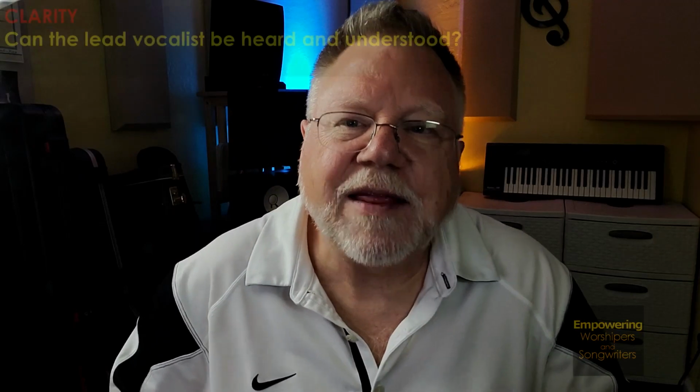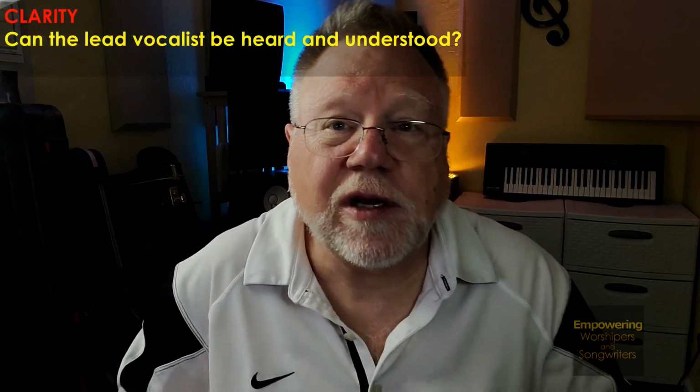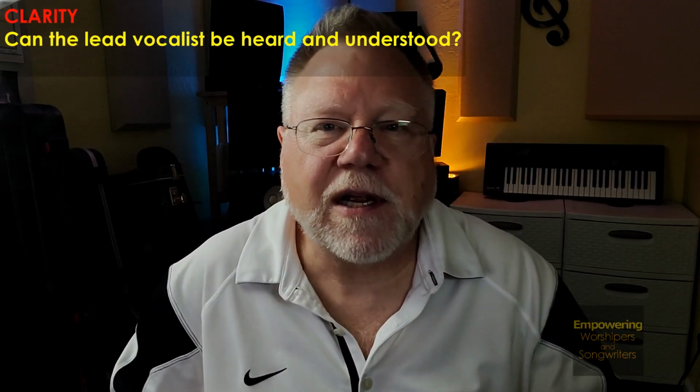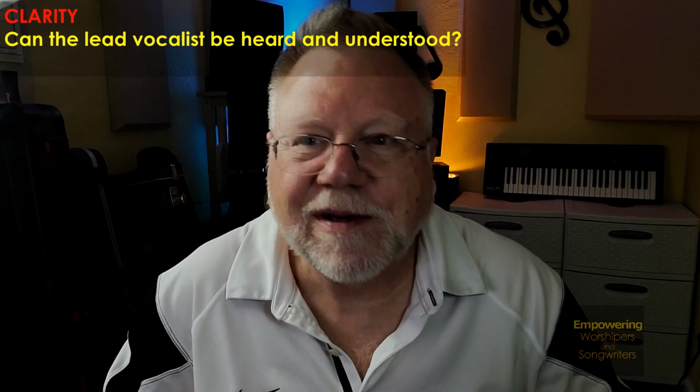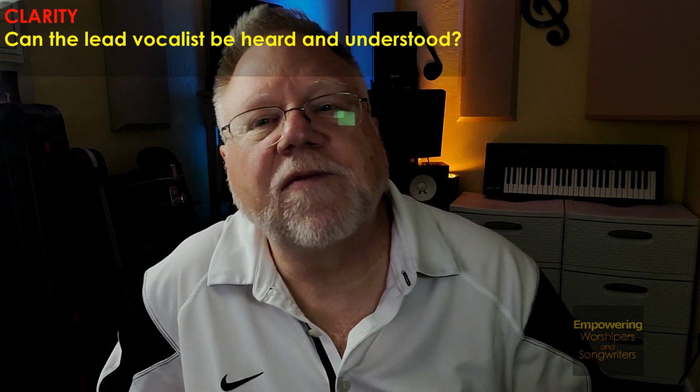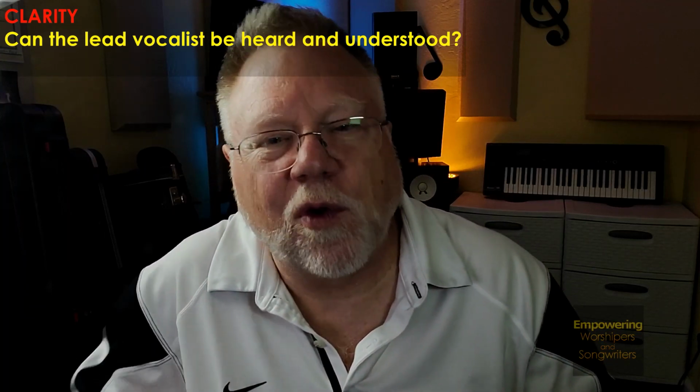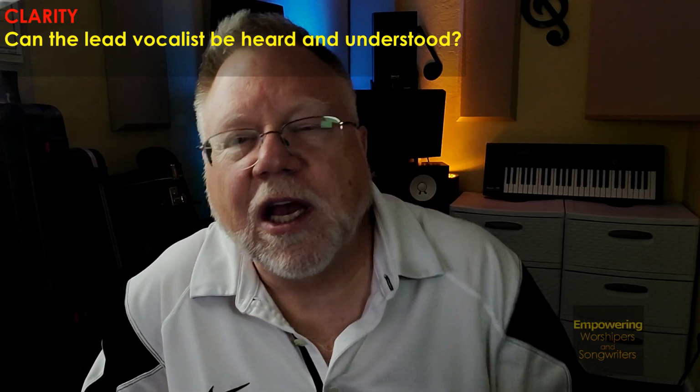Number 2. Can the lead vocalist be heard and understood? The verse lyrics are just as important as those in the chorus and the bridge. The congregation should be delivered clarity of every word sung. So the issue is, shouldn't the lead vocalist be heard above the rest of the band? Of course. What issues do you have in your church that are keeping you from hearing this reality?